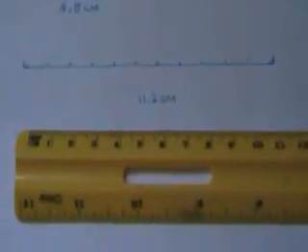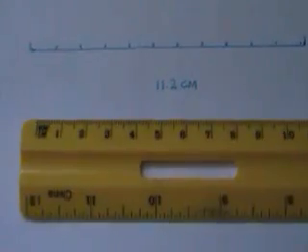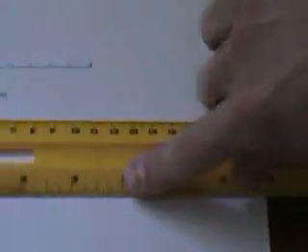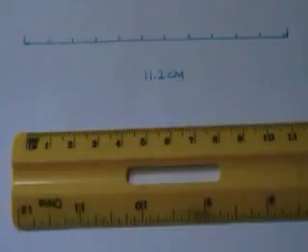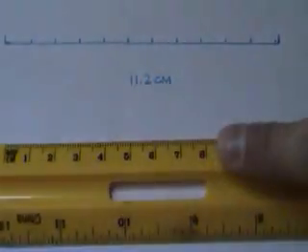This edition will be focusing on how to use the ruler. The ruler, as you see, has two sides. It has the standard side, which is measured in inches, and the metric side measured in centimeters. In science, we generally use the metric side for measurement.